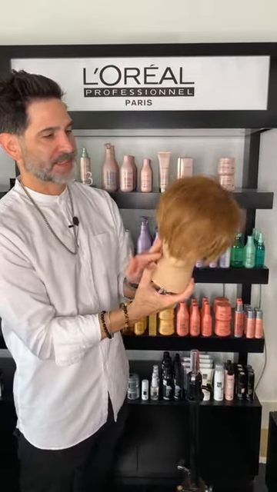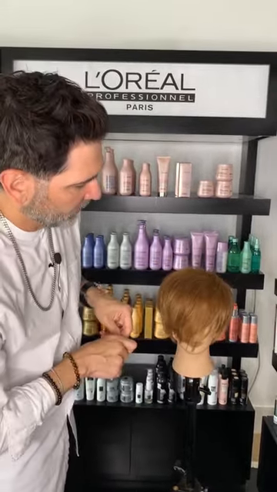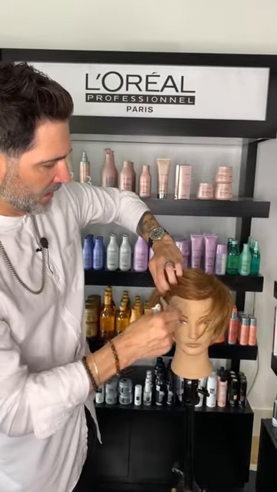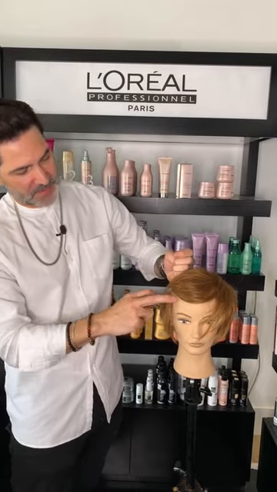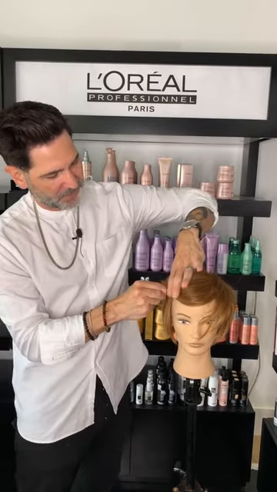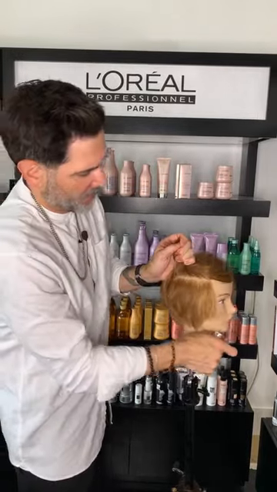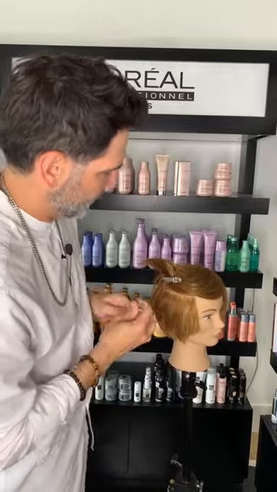She grew out her pixie, which was really nice, a little shape. So what I'm gonna do now is let's create more of an undercut. Like I was saying earlier, the undercut lives under the recession. The recession is the furthest back your hairline goes. So it lives around there.